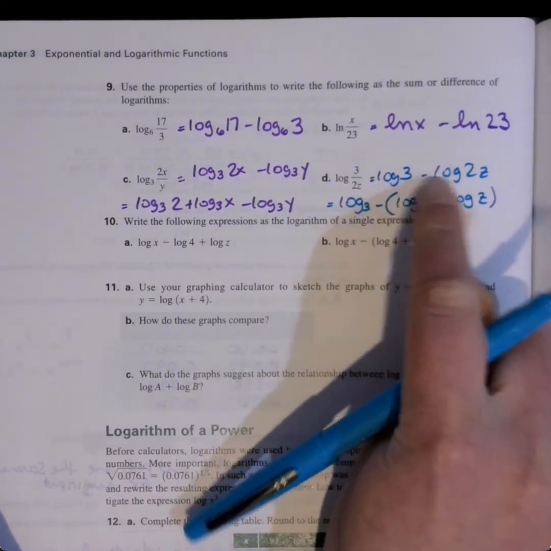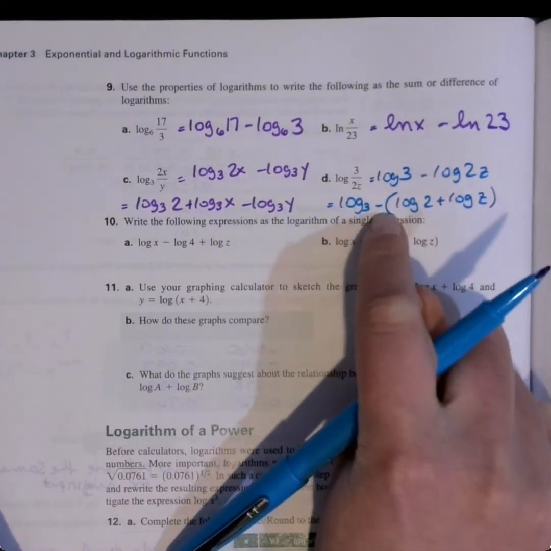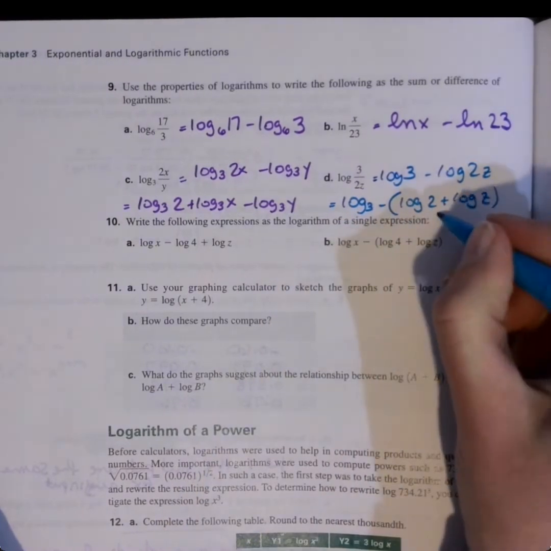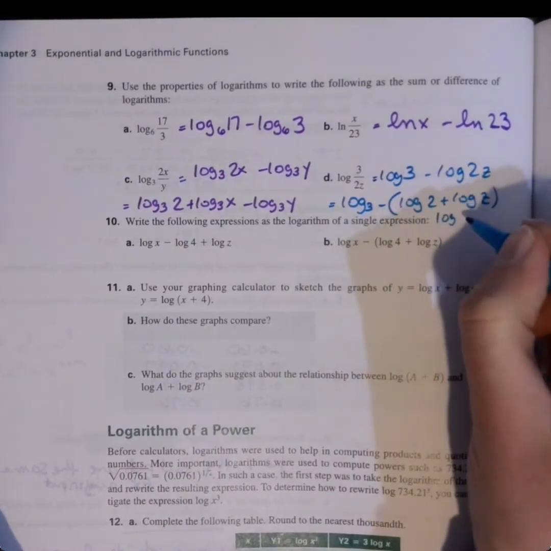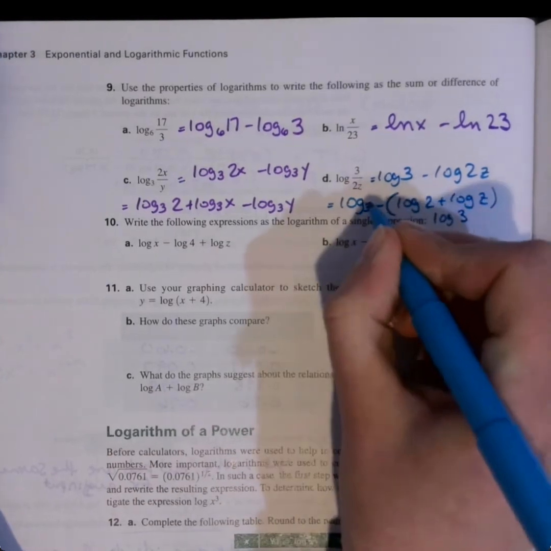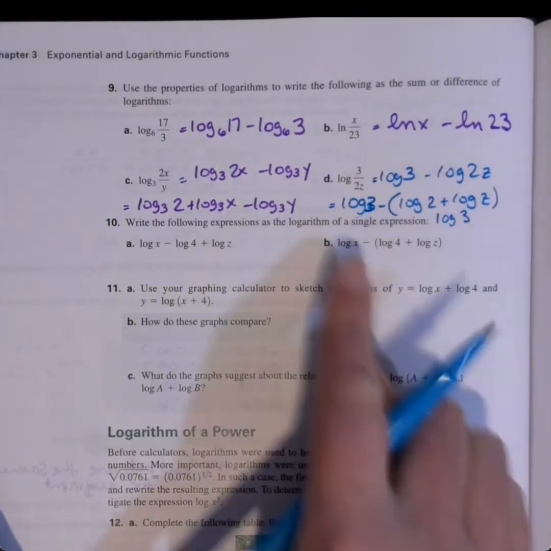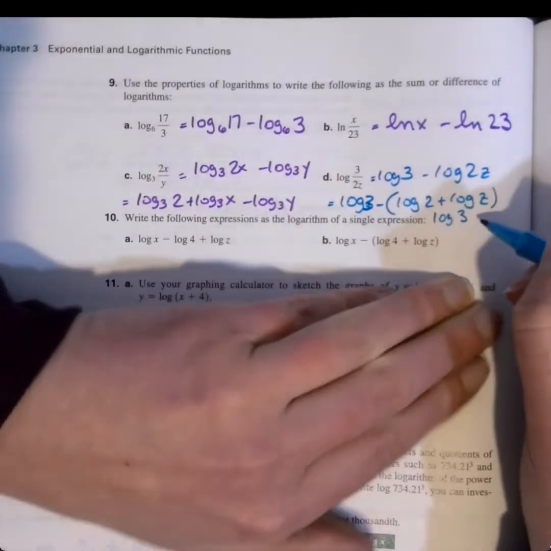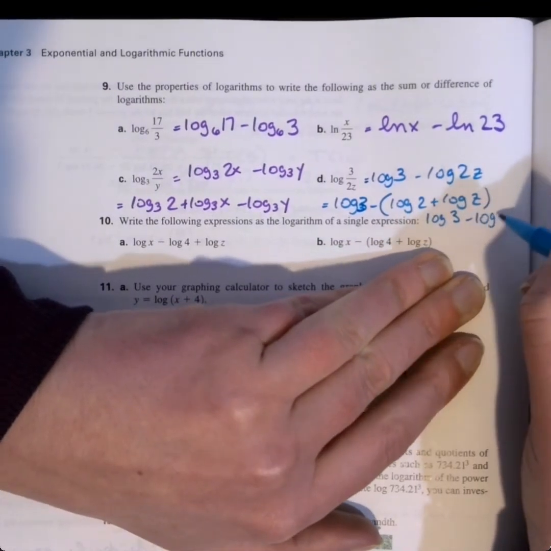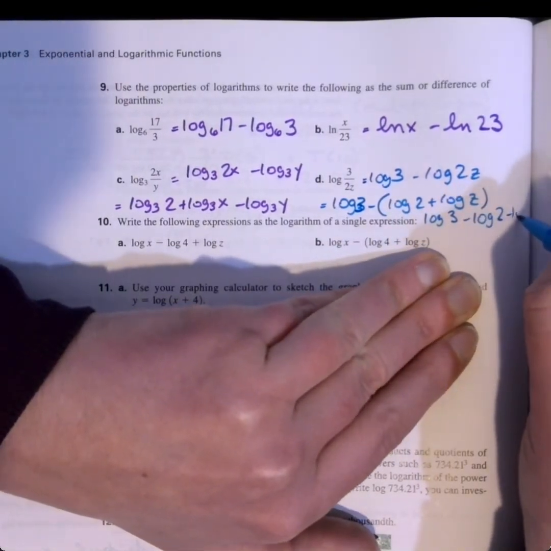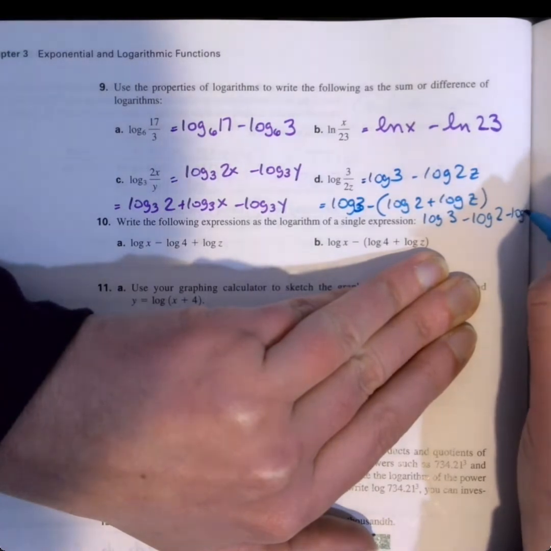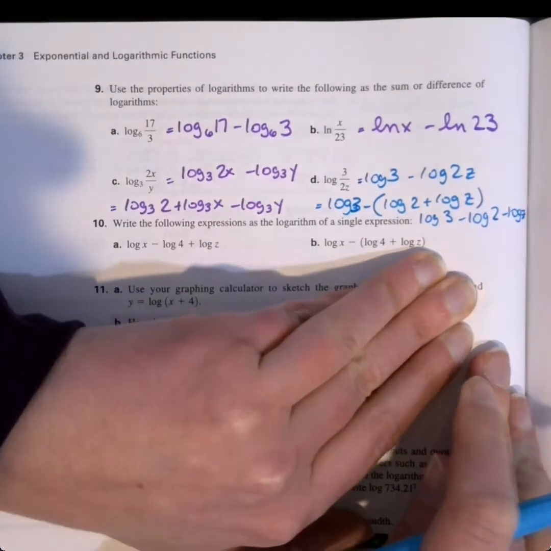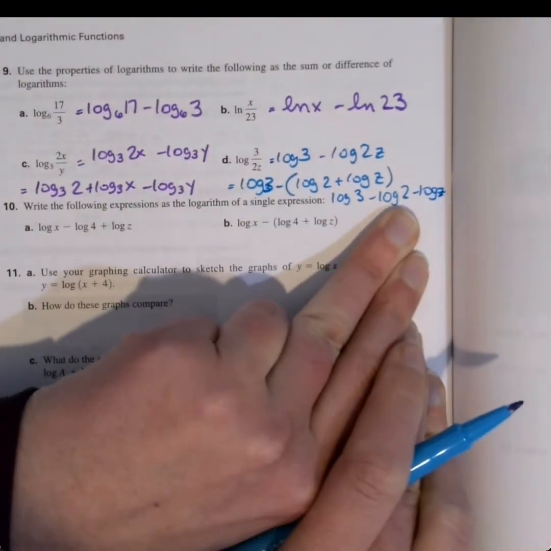This entire thing is negative, so this negative needs to distribute into both parts. So I would finish simplifying that as log of 3. That 3 looked a little small. Let me make it bigger. It's not the base. Log of 3 minus log of 2 minus log of z, squished in there on the edge.